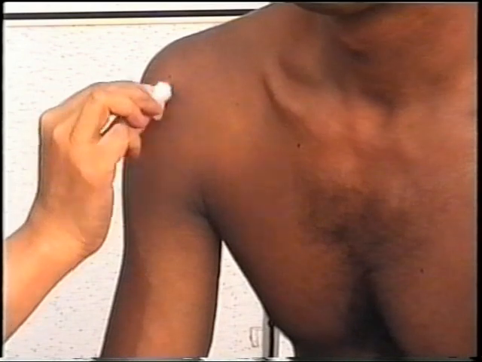To test for touch, you do the same with a piece of cotton wool. However, you have to make sure that you just touch the patient with the cotton wool and not rub it over his skin. It is important to ask the patient if he feels a difference of sensation on the two sides. That is when you are testing pain and touch both.